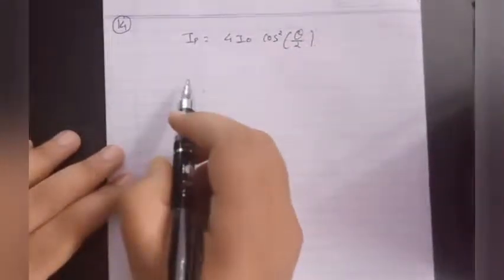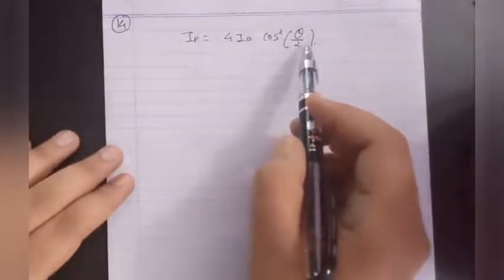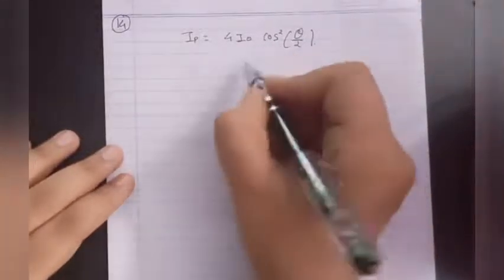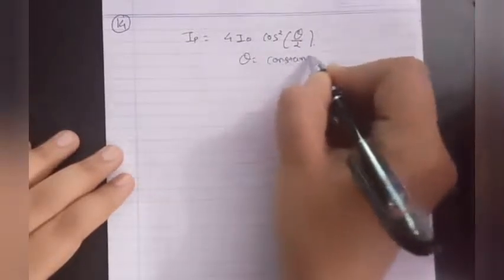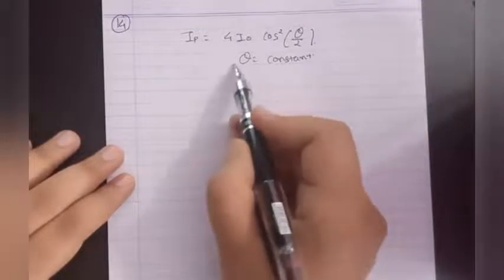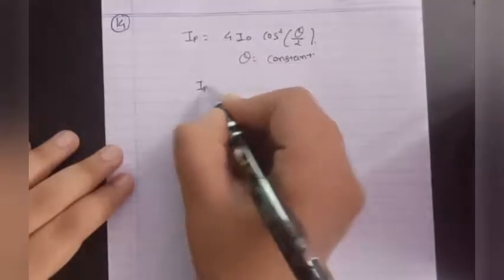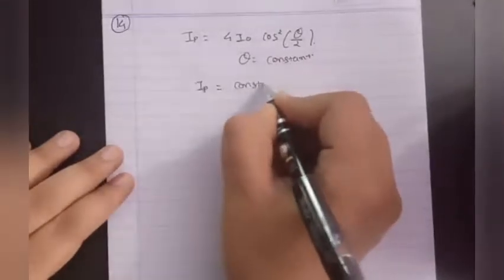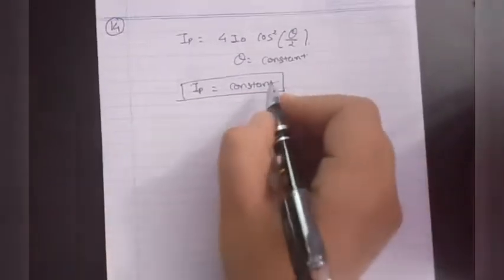For any bright band, at all points theta is constant. So I P is constant. So the first statement is correct.